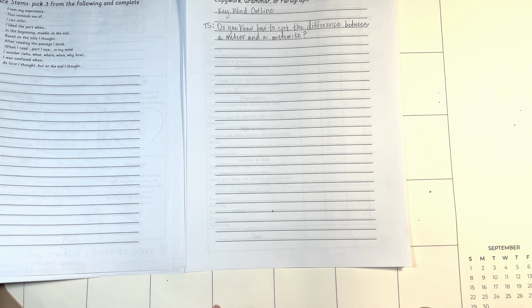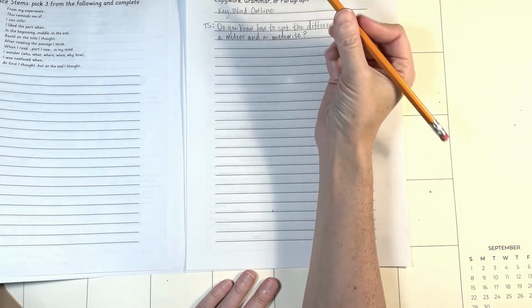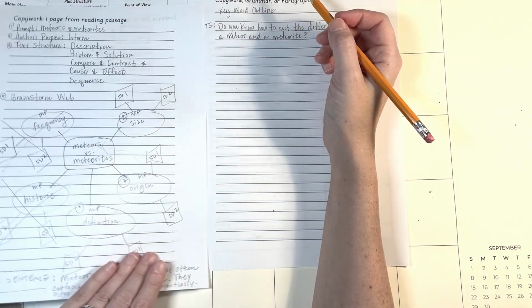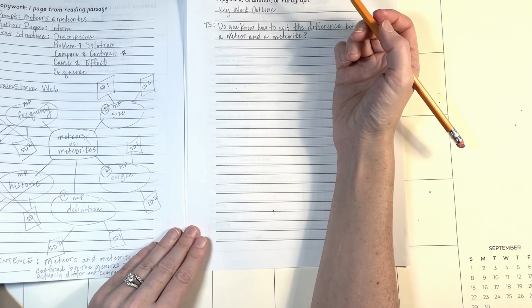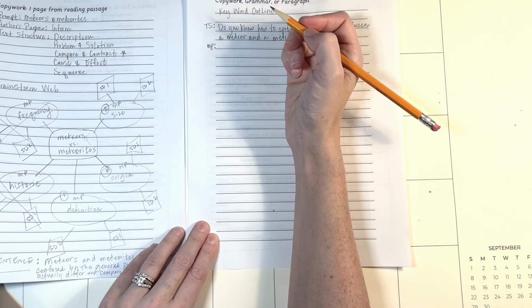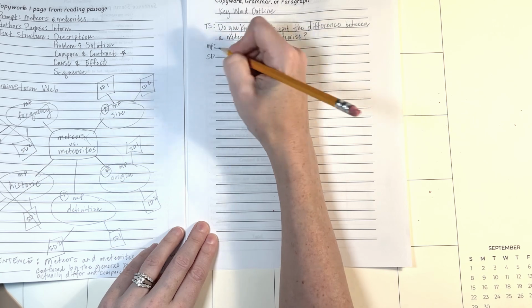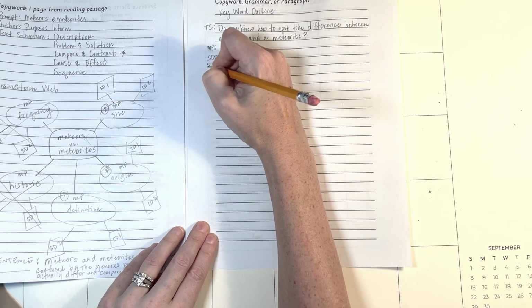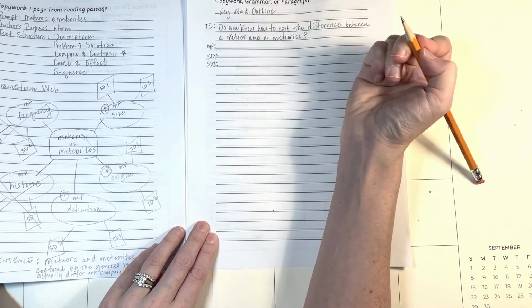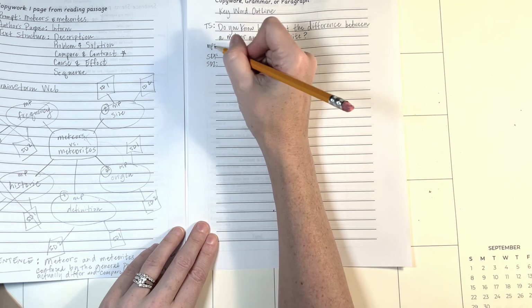So a keyword outline is how it sounds. It's words, right? There's a topic sentence, and then you're going to have your main points and your supporting details. Supporting detail 1, supporting detail 2, right? So what was your main point?